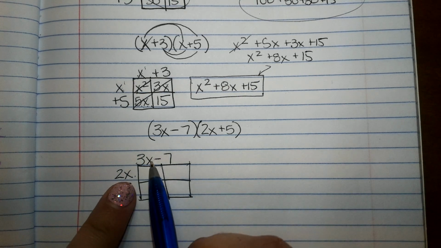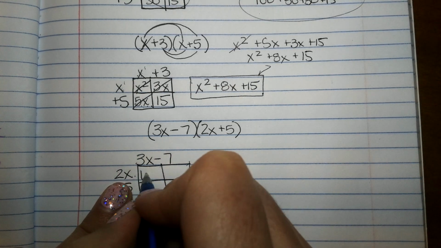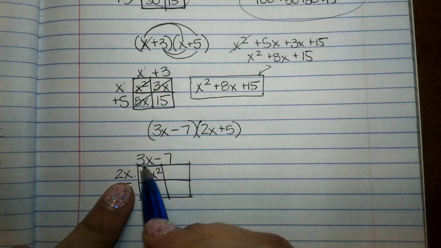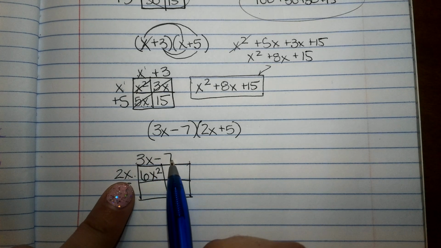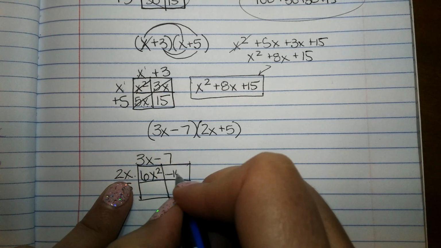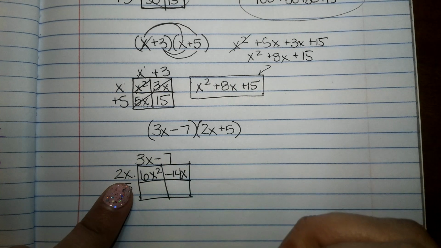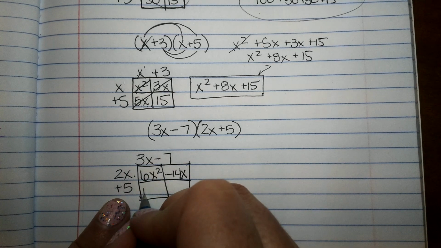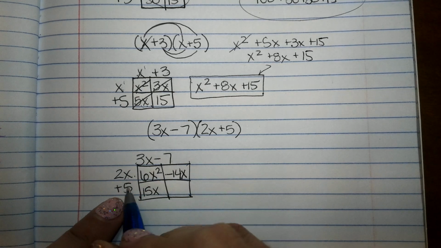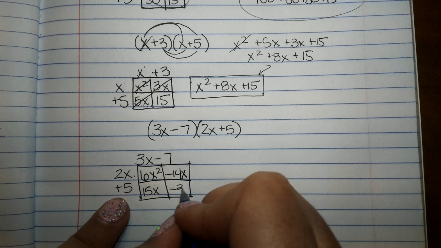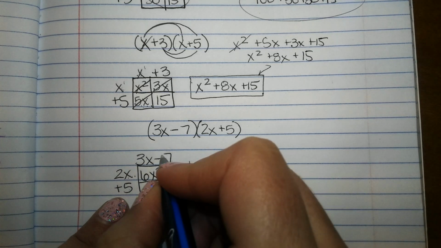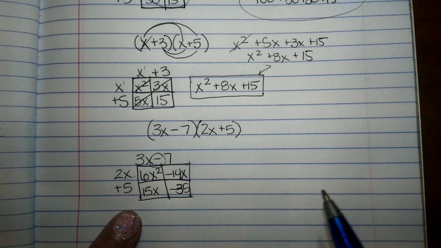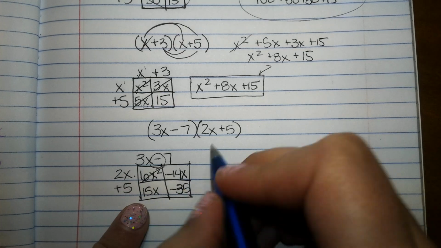Now, 2x times 3x. 2 times 3 is 6. x times x is x squared. 2x times negative 7 is going to be a negative 14x. On the bottom here, if I take 5 times 3x, 5 times 3 is 15x. 5 times negative 7 is negative 35. So don't forget to take this negative with the 7. Now if I combine like terms, I've got 6x squared.